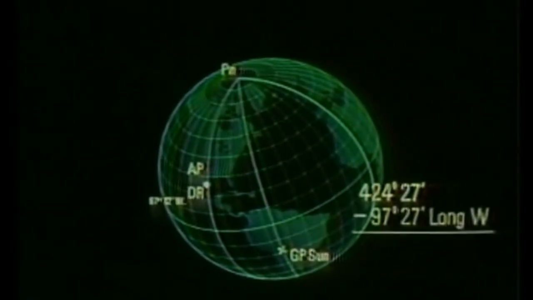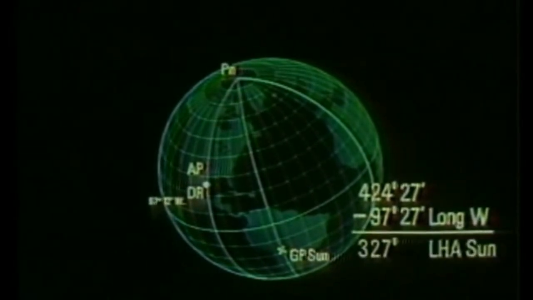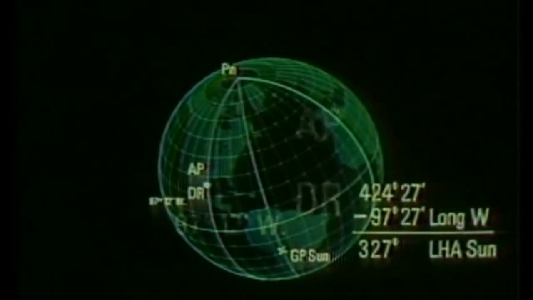But remember, the longitude of your assumed position should be a figure that, when subtracted from GHA Sun, will produce an integral degree of LHA. If you use 97 degrees 27 minutes, the difference will be an LHA Sun of 327 degrees.